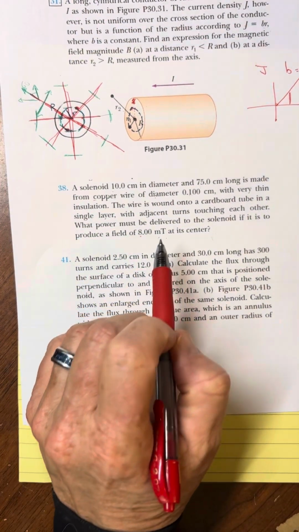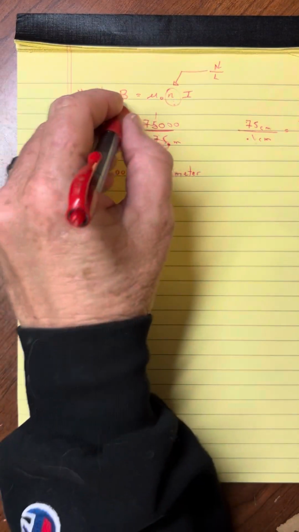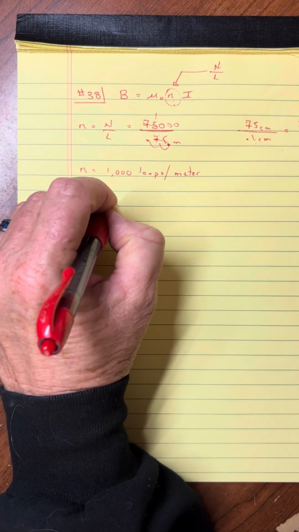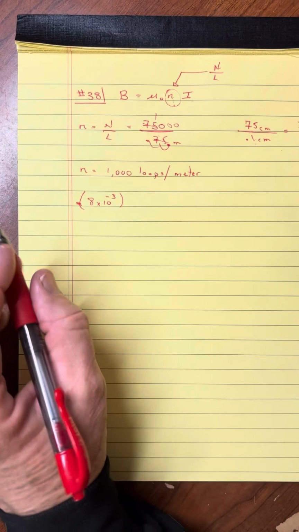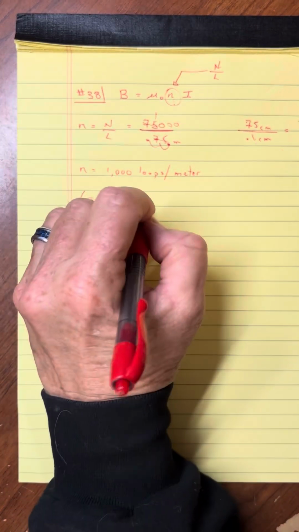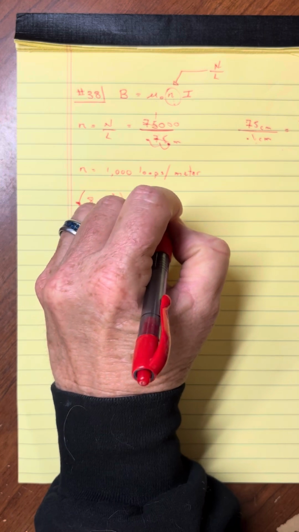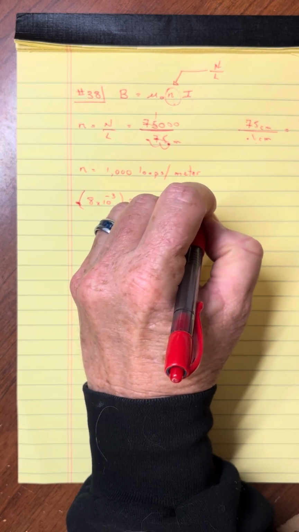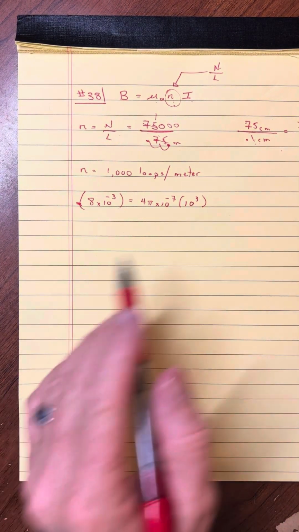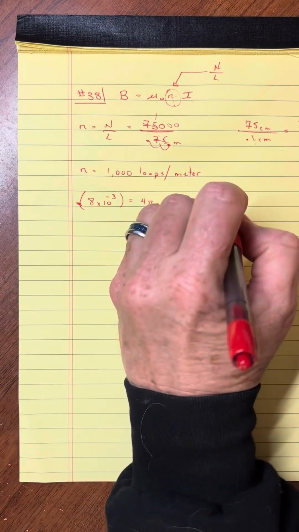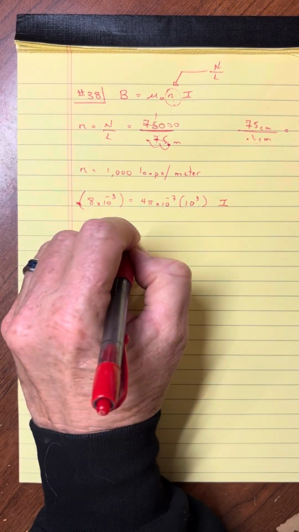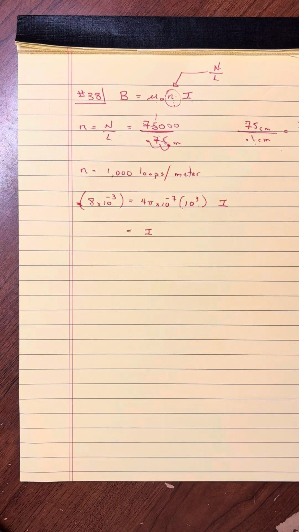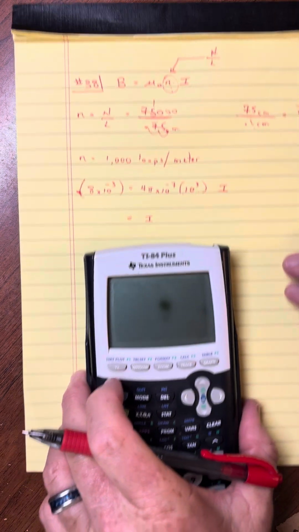8 millitesla. All right, so on this side of the equation, I have, let me just write it as 8 times 10 to the minus 3 for the magnetic field, 4 pi times 10 to the negative 7 for the permeability of free space, 1,000, which I'm just going to write as 10 cubed for the n, and then I get my I. And so this tells us how much current we're going to need in this little solenoid.